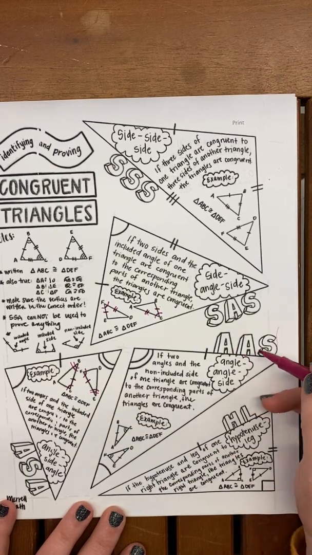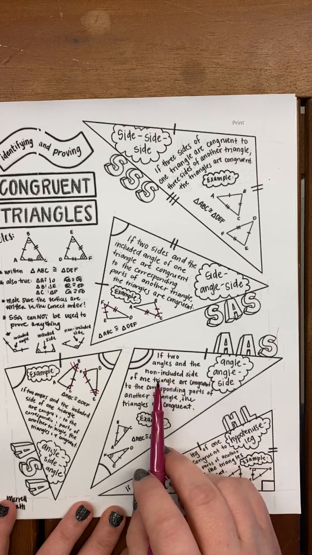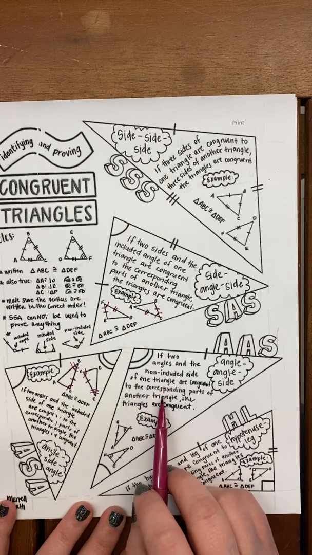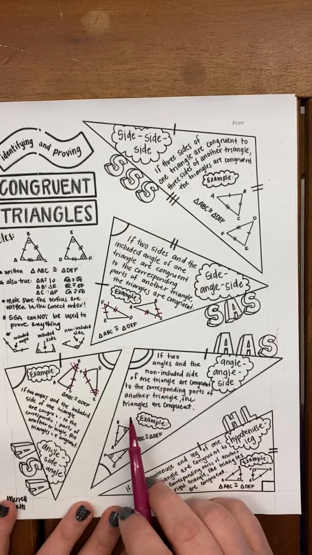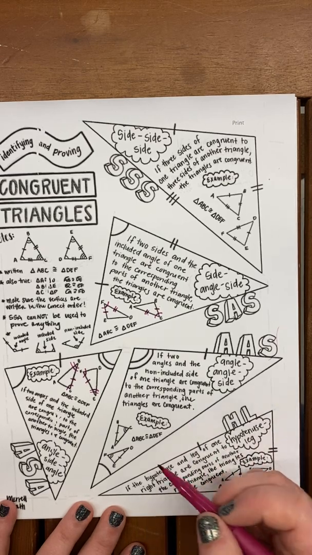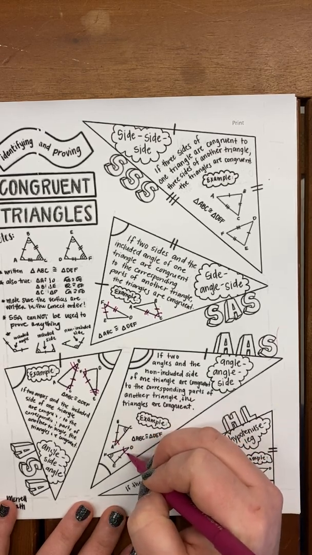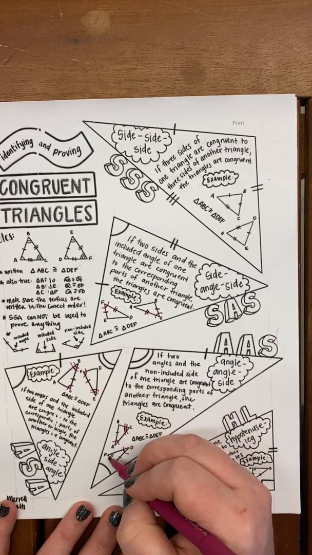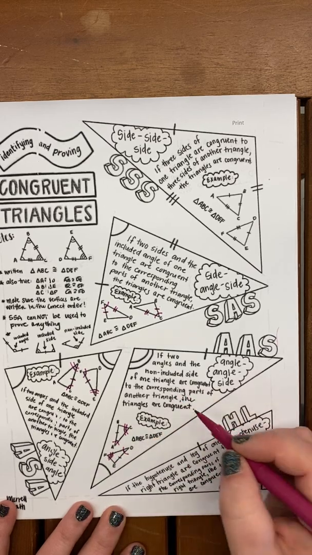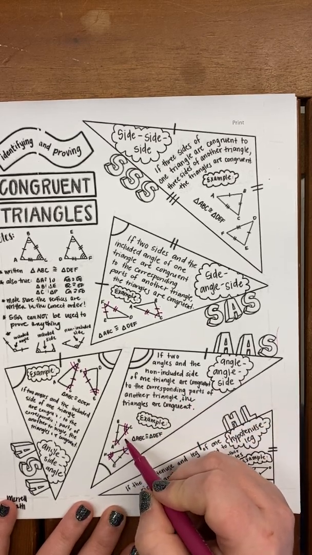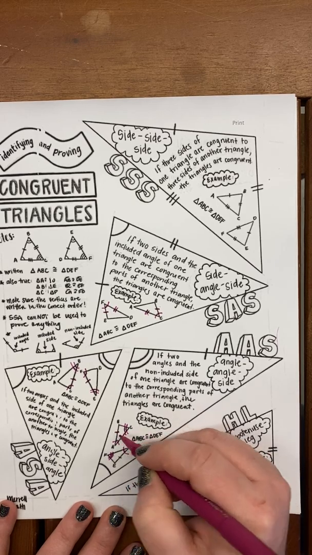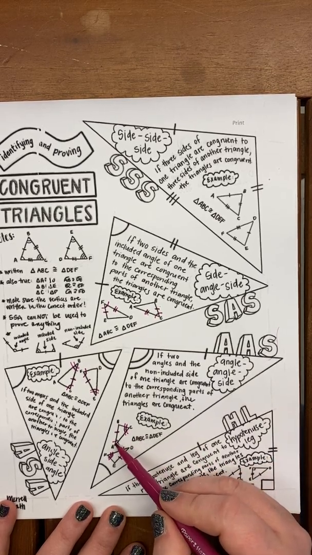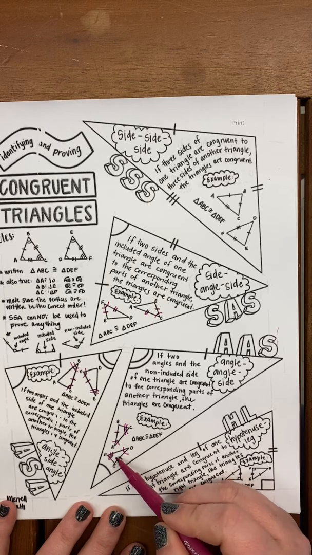All right, the fourth one is angle, angle, side, and it says if two angles and the non-included side of one triangle are congruent to the corresponding parts of another triangle, then the triangles are congruent. Here we have angle A is congruent to angle D. Angle C is congruent to angle F. And the non-included side means one that's not in between those two angles. So BA and DE are congruent. So this is angle, angle, side.